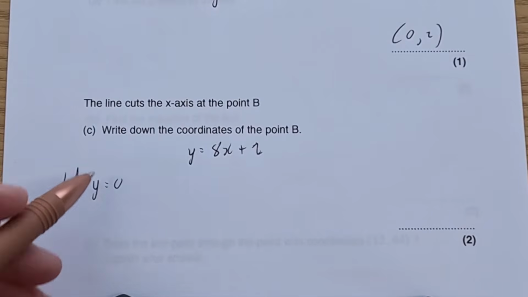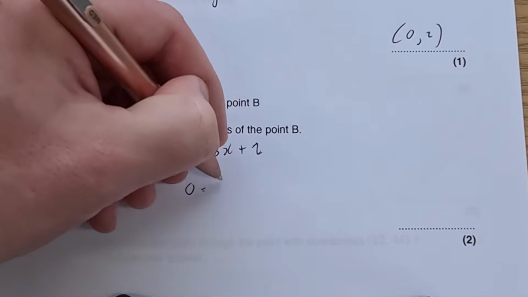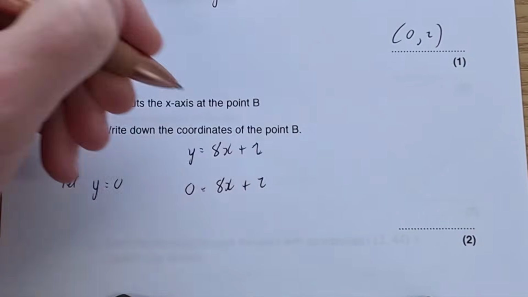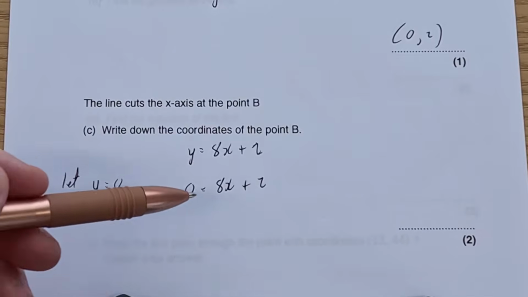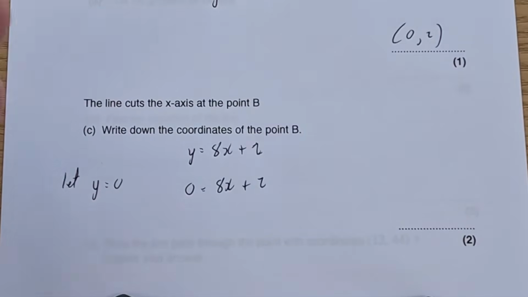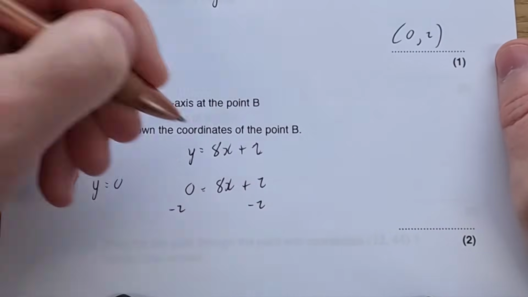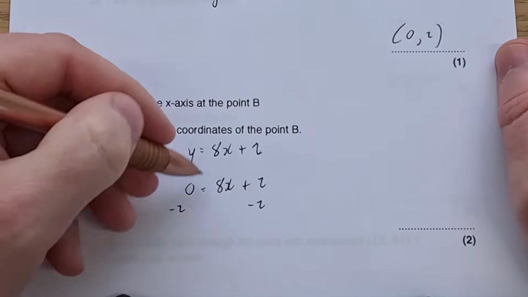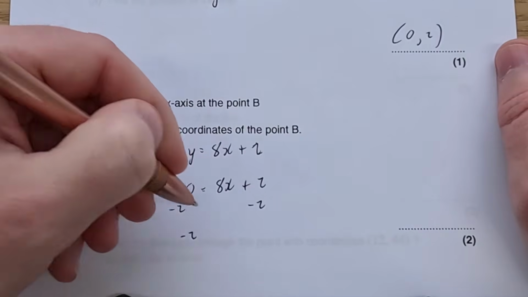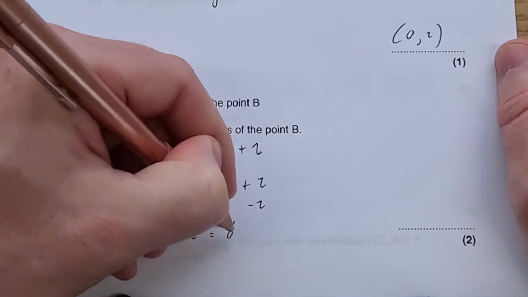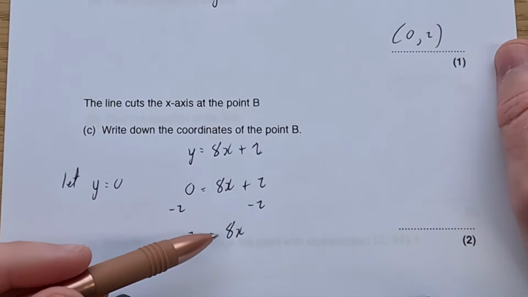So if we let y equal 0, we're going to have 0 equals 8x plus 2. And then if we solve that, we can find the x-coordinate of the point B. And we'll know the y-coordinate is 0 because we know the height will be 0. So let's solve this. Let's take away 2 from both sides. On the left-hand side, we'll have negative 2. And on the right-hand side, we'd have 8x. So we've got minus 2 is equal to 8x.